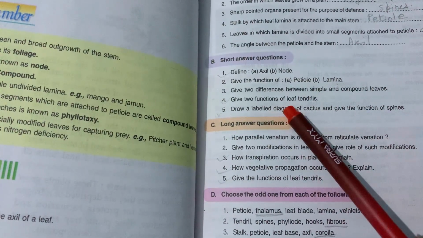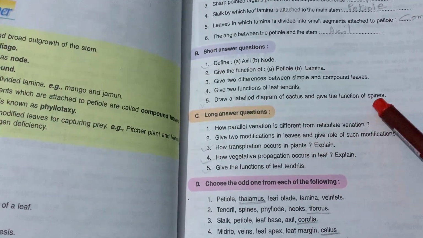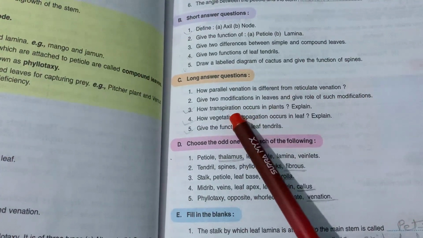Now give the two functions there. Draw a labelled diagram of a cactus and give the function of spines. This is done, this is what we were looking at.